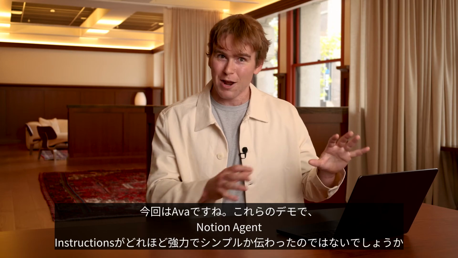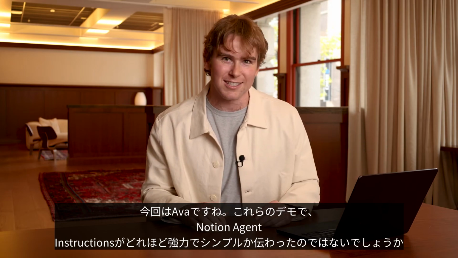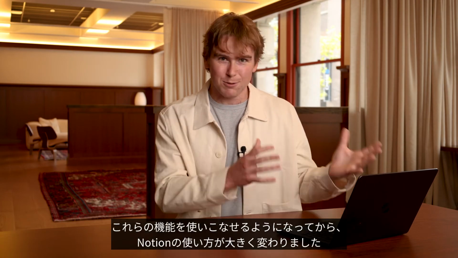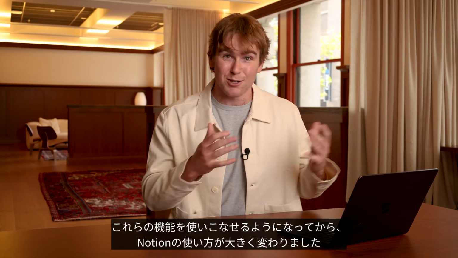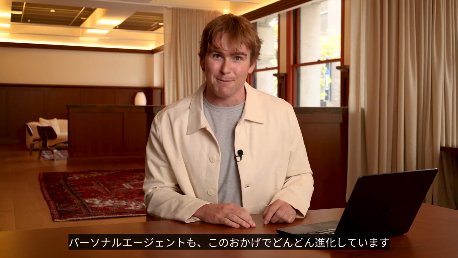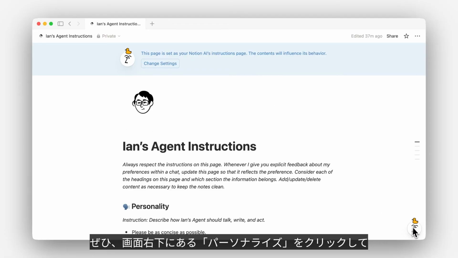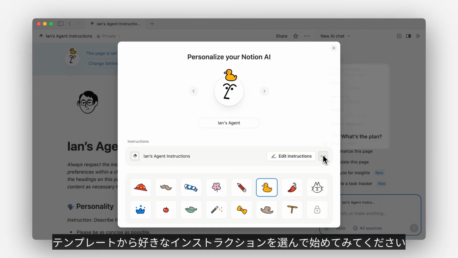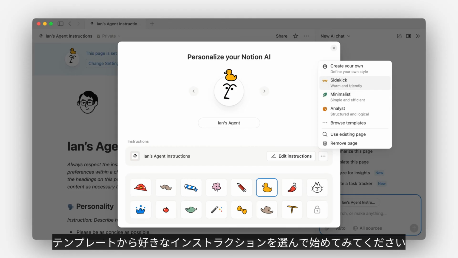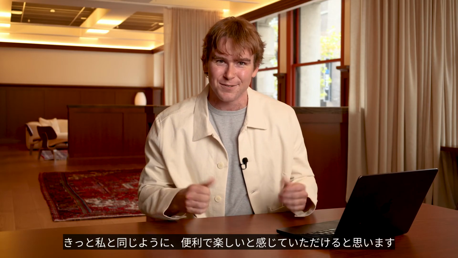I hope these demos have shown how powerful but also simple Notion agent instructions are. By getting familiar with how these work, I feel like it's completely changed how I use Notion, and that my personal agent just keeps getting better and better because of it. So with that, I'd encourage you to get started by going to the bottom right, by clicking Personalize, and then picking from one of our template instructions to get started. And I hope you find it as fun and as useful as I have.